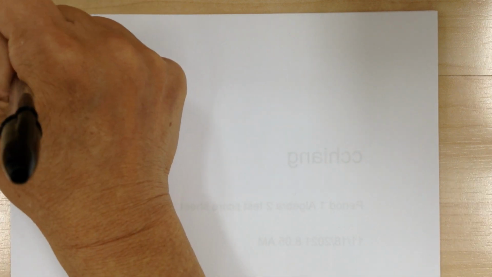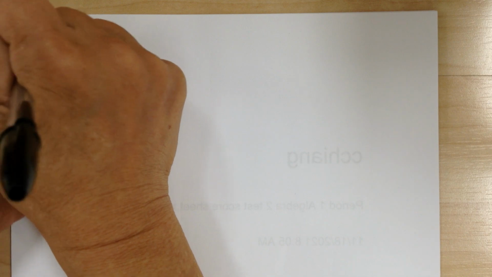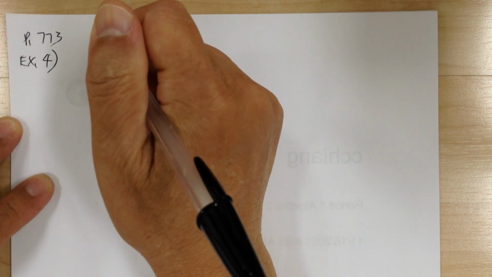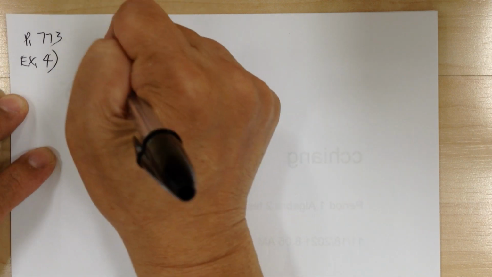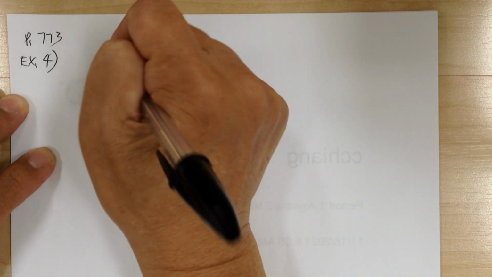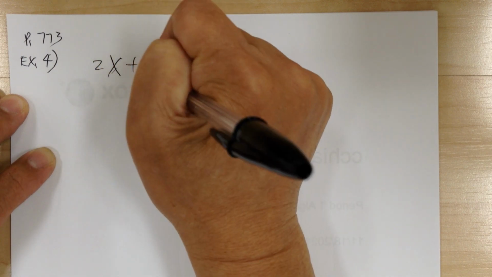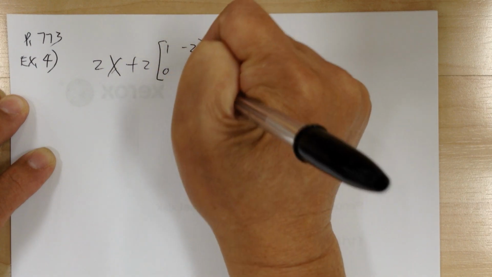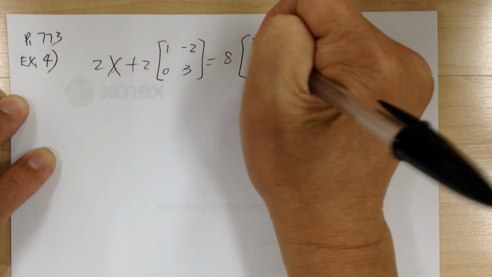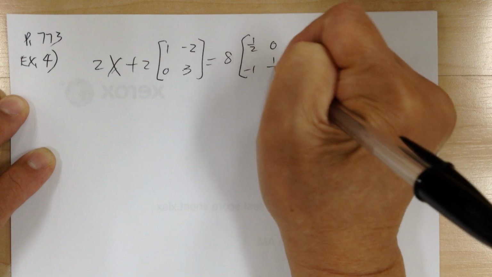So let's go over example 4. Okay, example 4 is: solve for the matrix X. So you've got 2X. Now it's a capital letter, so it's a matrix. It's not just a number, okay? Plus 2 times [1, negative 2; 0, 3] is equal to 8 times [1/2, 0; negative 1, 1/4].